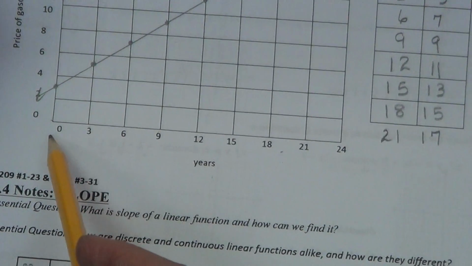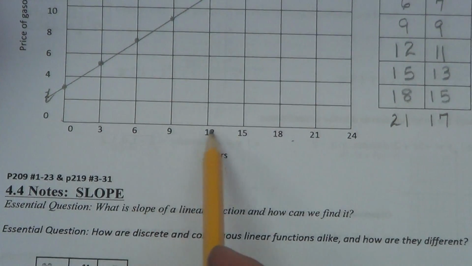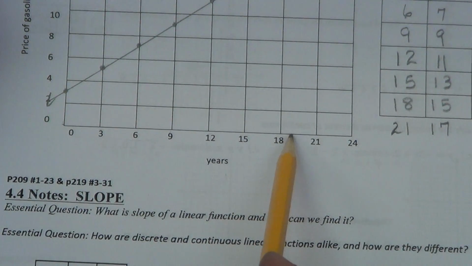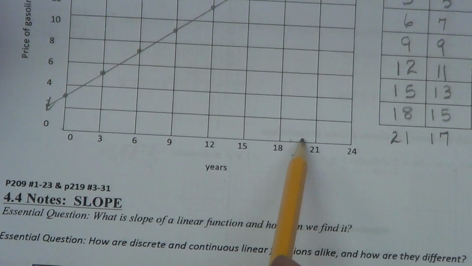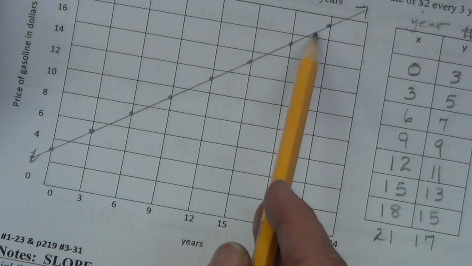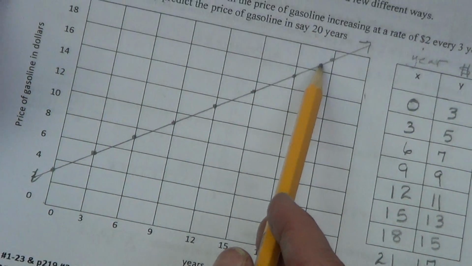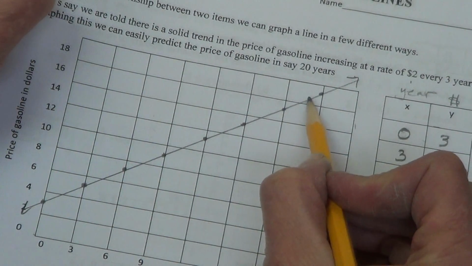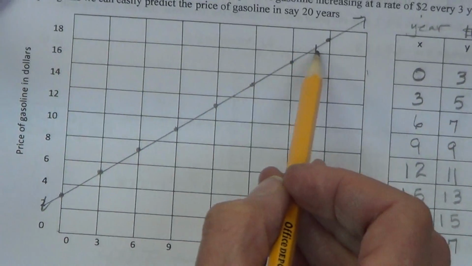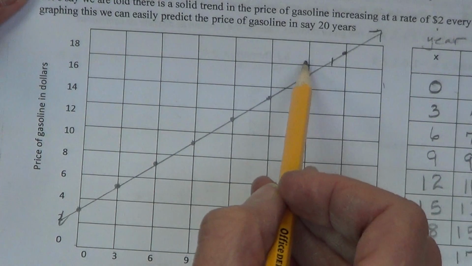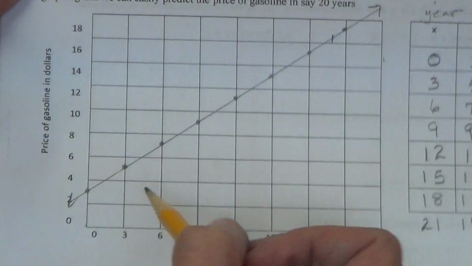So we'd come across here to the years, we'd find 20. Well, here's 18. There must be 19 and 20 before 21. We come up where 20 is, and we see 20 would be right about here. Now we come over to the dollars, and we see about where that lines up.